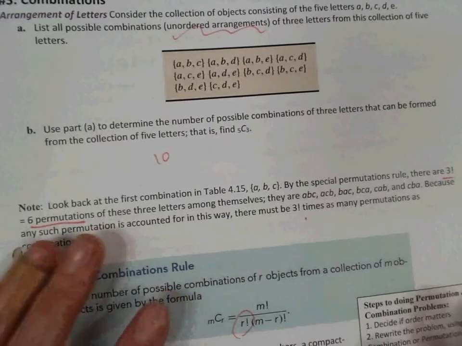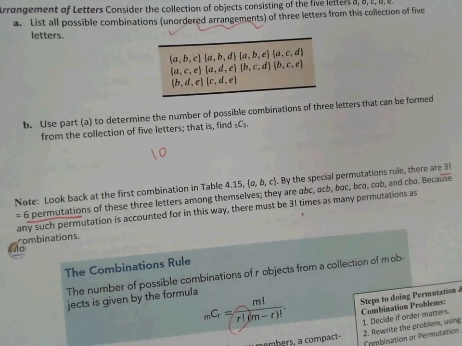That's how many different possible samples there are. So, as always, if you have any questions, let me know. Get started on your assignment.